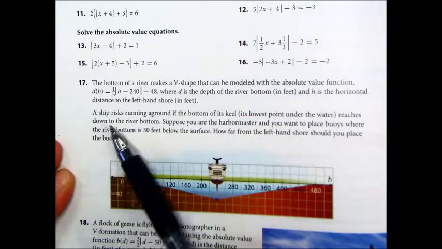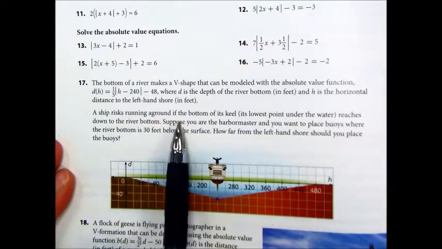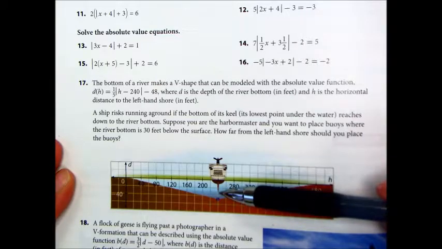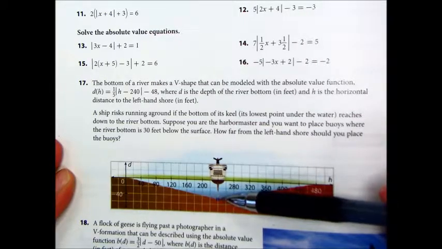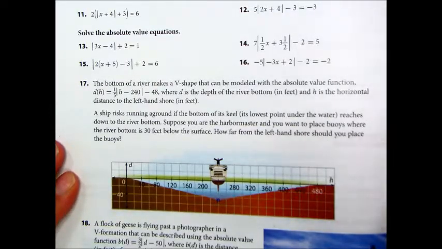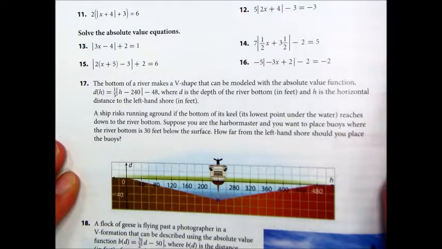Here's the deal with this ship. A ship runs the risk of running aground if the bottom of its keel, its lowest point under the water, reaches down to the river bottom. Suppose you are the harbor master and you want to place buoys where the river bottom is 30 feet below the surface. How far from the left-hand shore should you place the buoys?